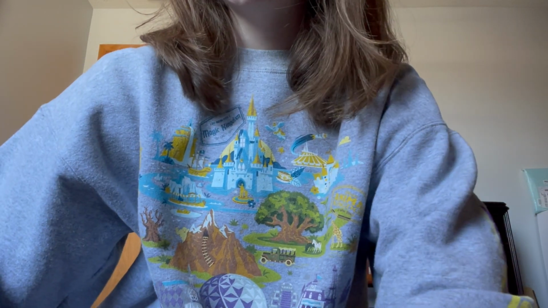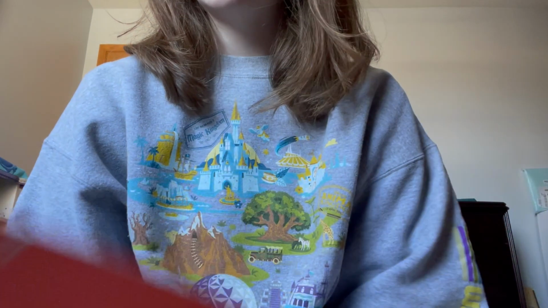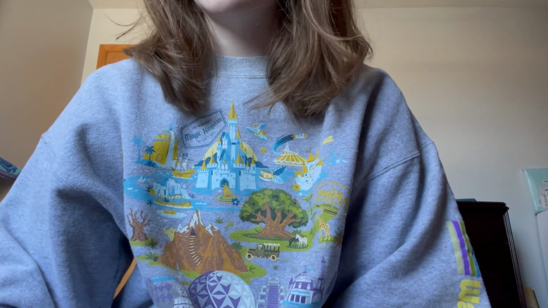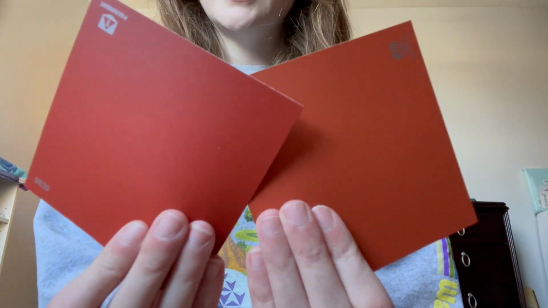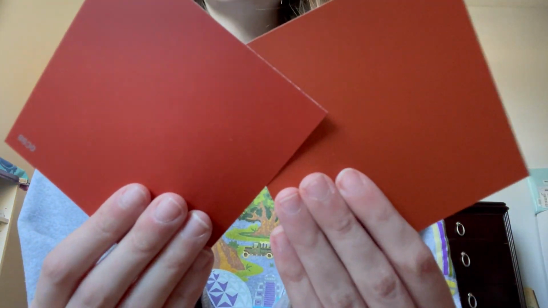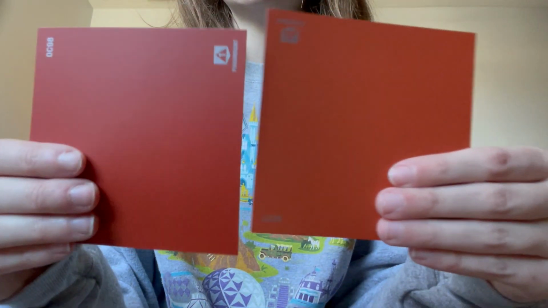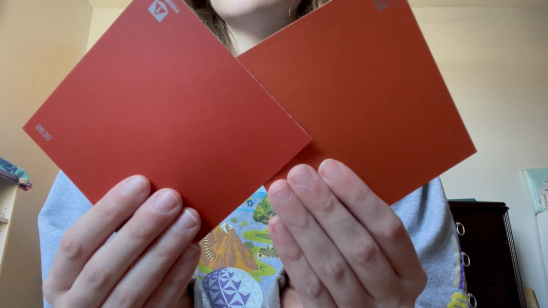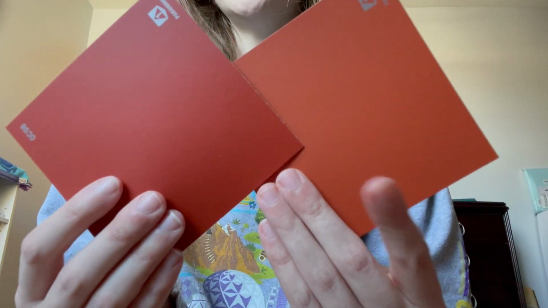I'll hold them in the same order that you saw them last. All right, so color 1 or color 2, which one do you think is Rum Raisin? Color 1 or color 2?